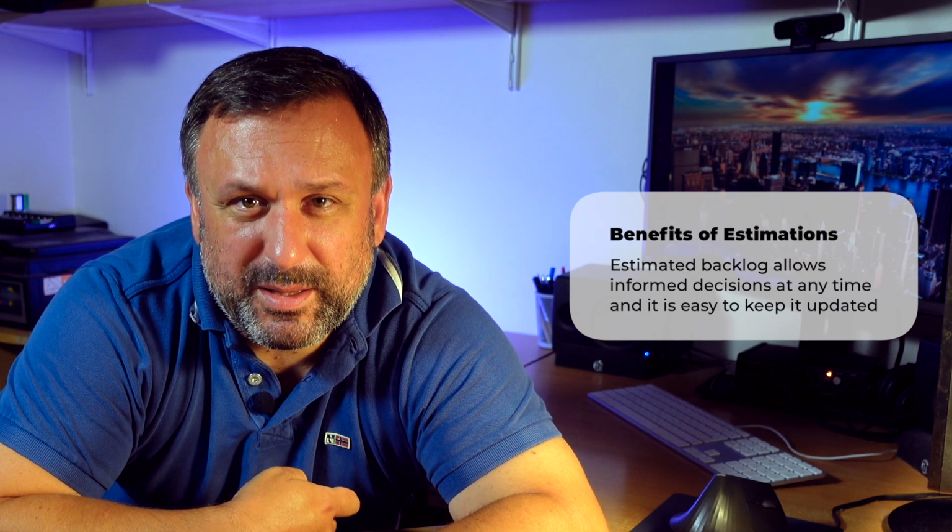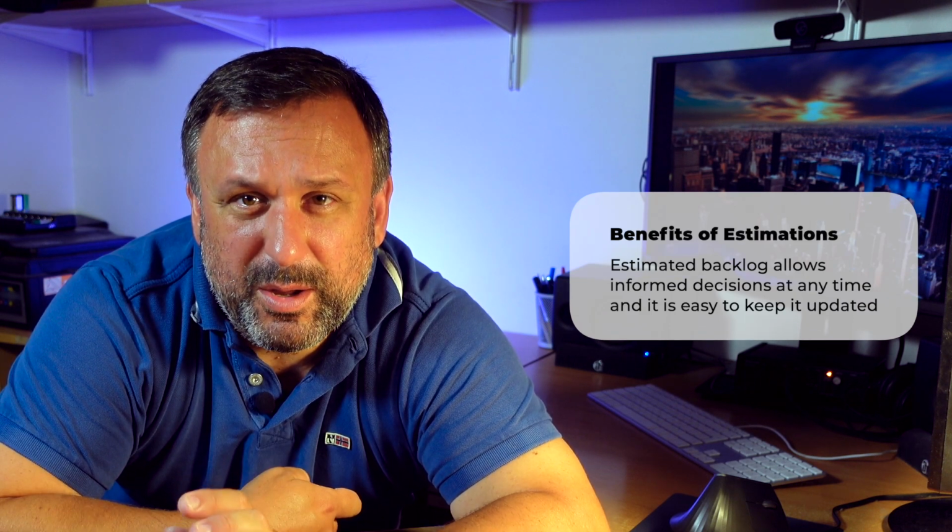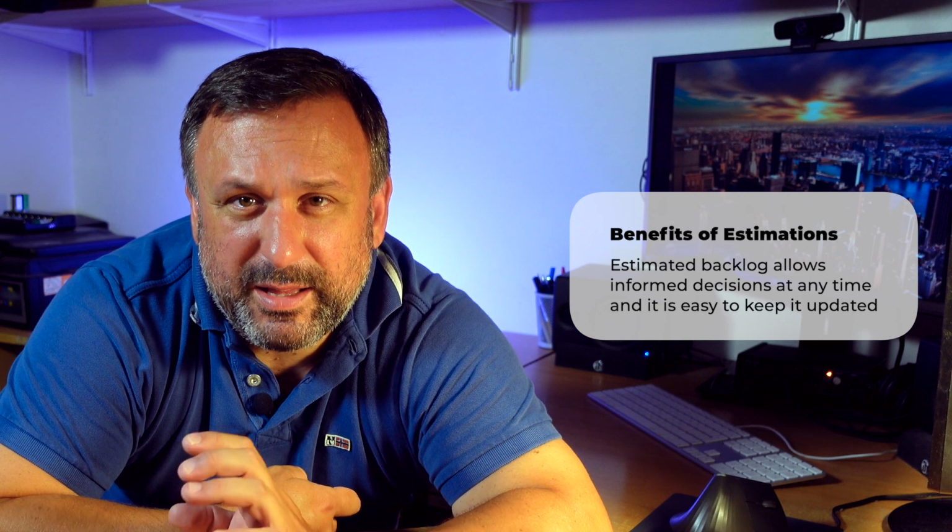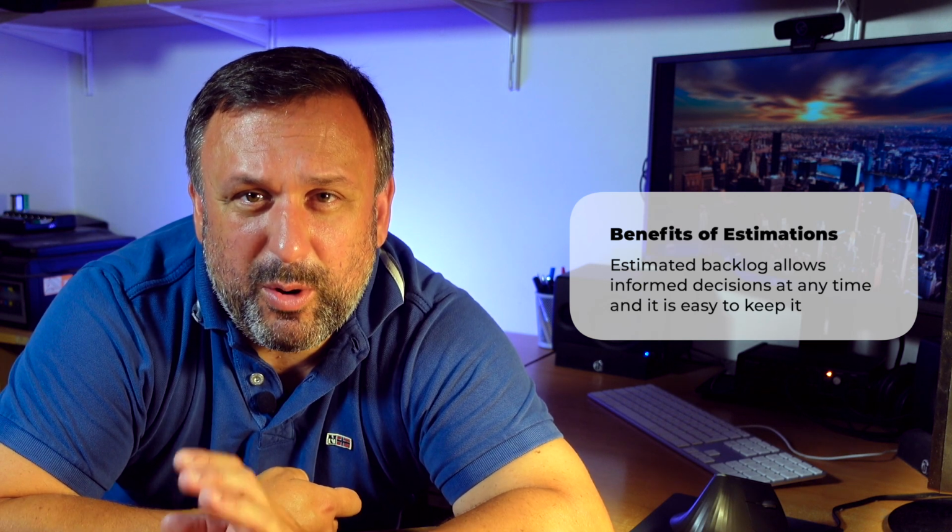As estimations are one of the most important inputs for prioritization and planning, by having all backlog items estimated, it is easy for the team to make informed decisions at any time and keep the plan always up to date. The reality is that estimates will always be inaccurate, and for the purpose of planning, even an inaccurate estimate is better than no estimate.